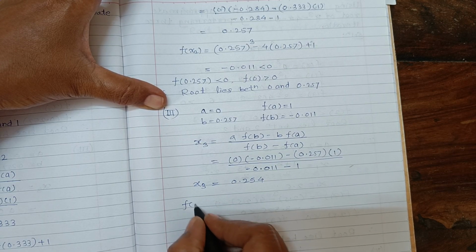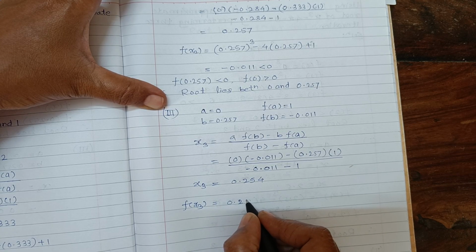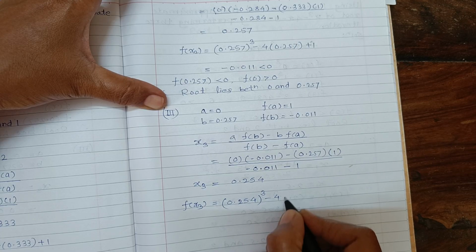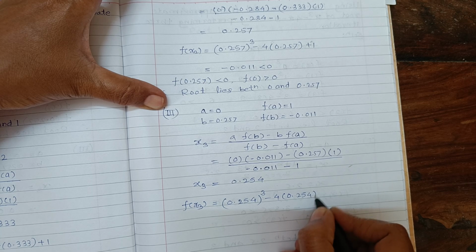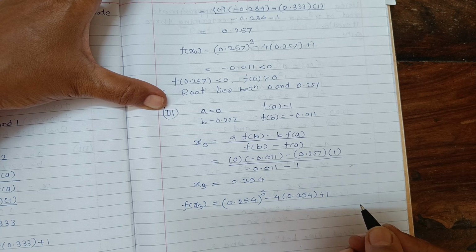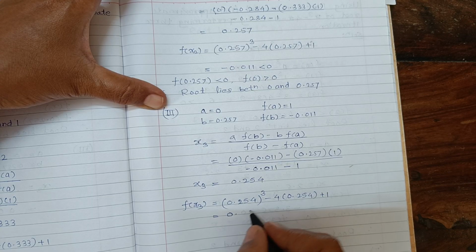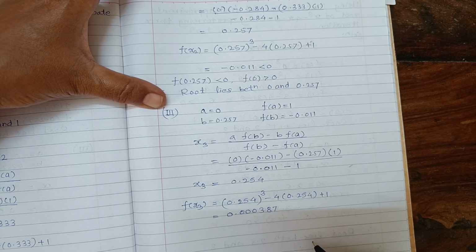Now f of x3 is equal to, replacing x by 0.254 cube minus 4 into 0.254 plus 1. If we simplify this, then this is equal to 0.000387.